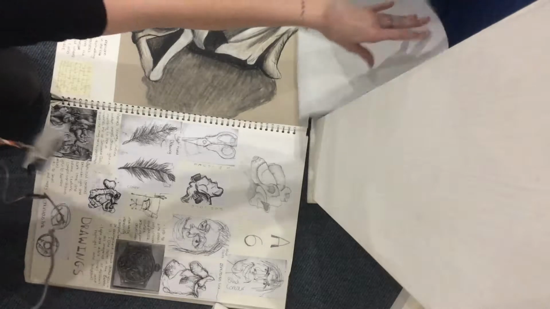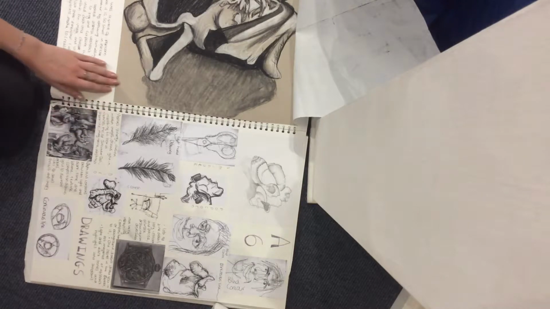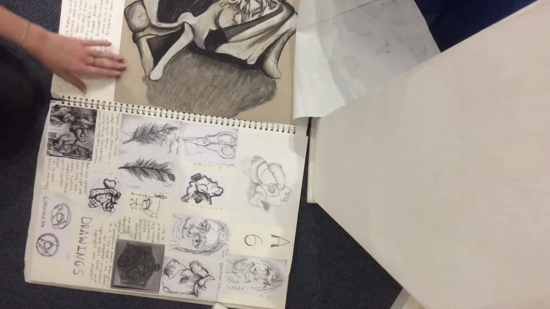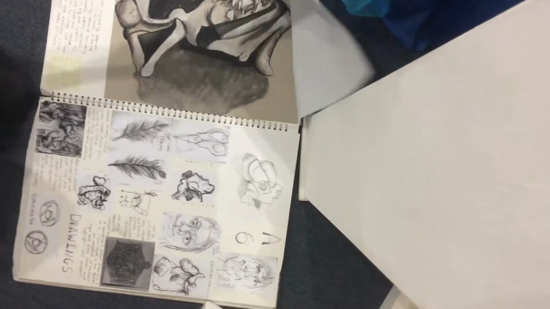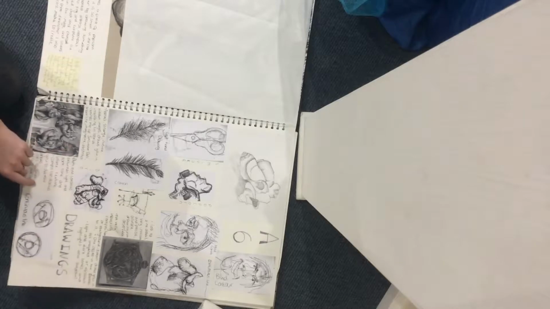In class we then drew pieces of popcorn. I found this quite a challenge because it was such a small item and you had to get such fine detail in it. I'm quite pleased with the result because it almost doesn't look like popcorn, which makes it more interesting. There's some more observational drawings using different techniques.